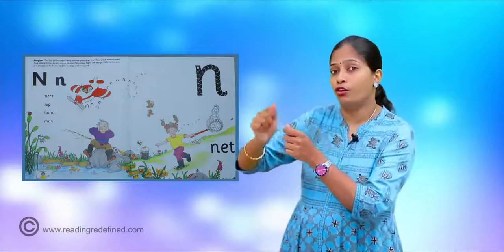Let's get into the next sound. Grandfather and the granddaughter decided to go out for fishing. So they went to a pond nearby and they took a fishing rod and a net along with them, and the little girl was trying to catch fish using the net, and the grandfather was putting the fishing rod.